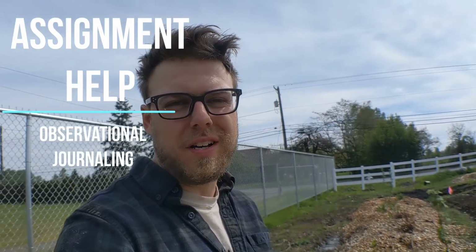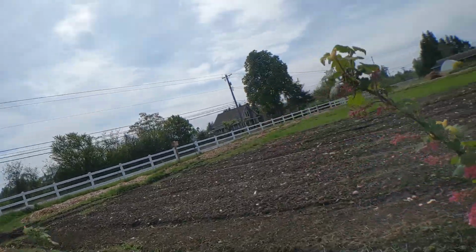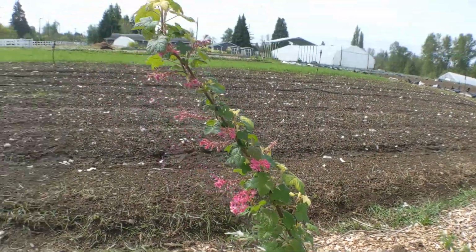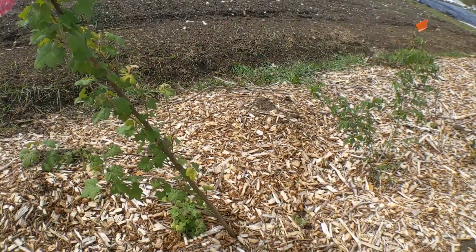I'm just going to be modeling how to complete our observational journaling assignment we're going to be doing weekly for the rest of the year. So what I'm going to be doing is tracking the growth of this red flowering currant here.